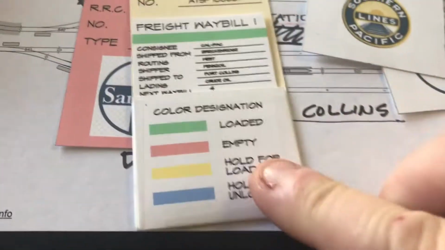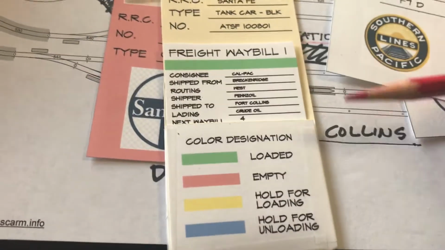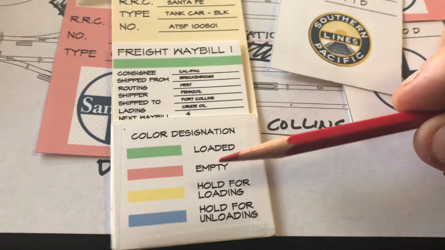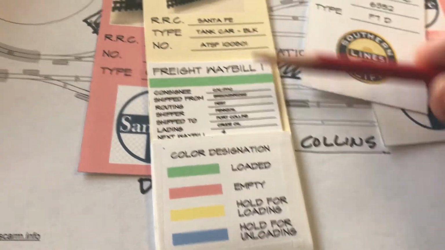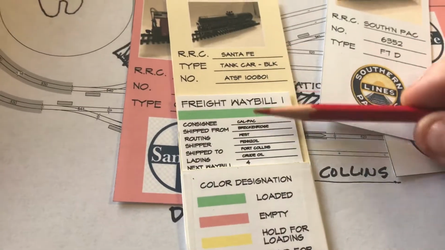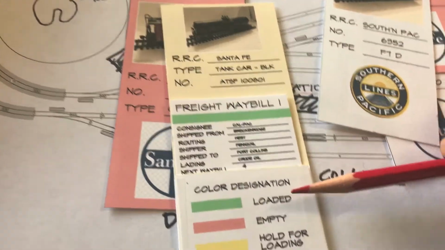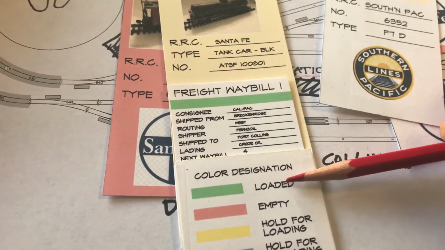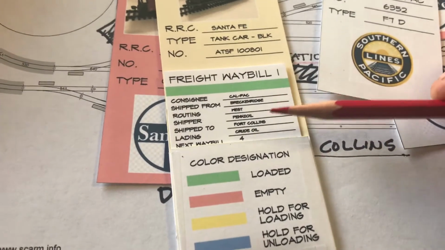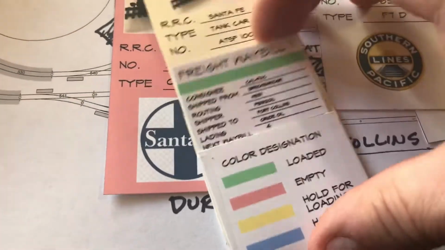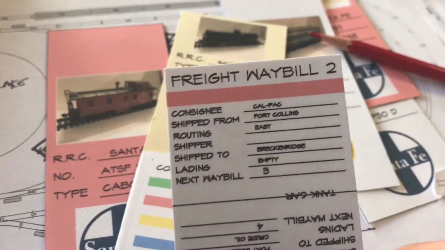Now the waybill, I'm going to pull it out here. I have the color designation so you can see what's going on. When the waybill is in the car's slot, green means it's loaded, full of the material that it's carrying, and red means it's empty.